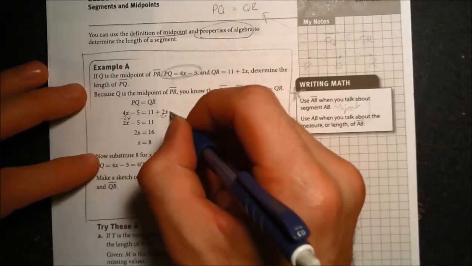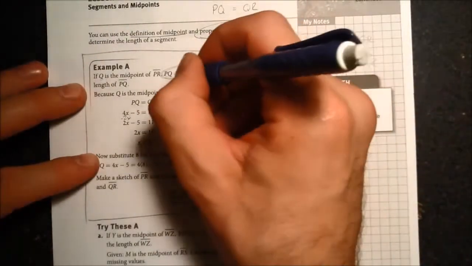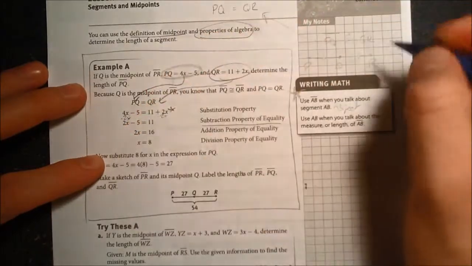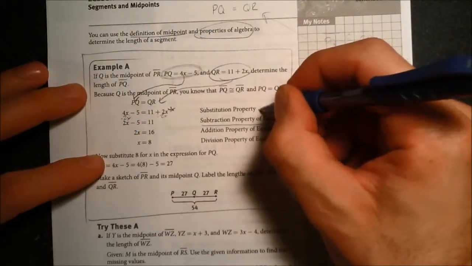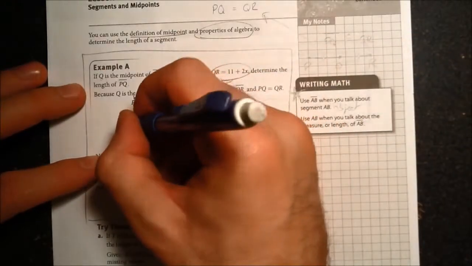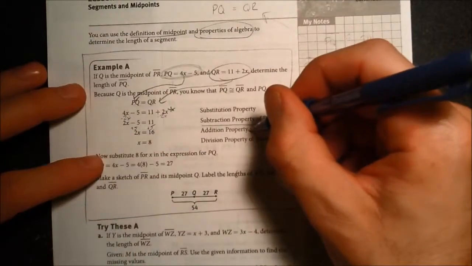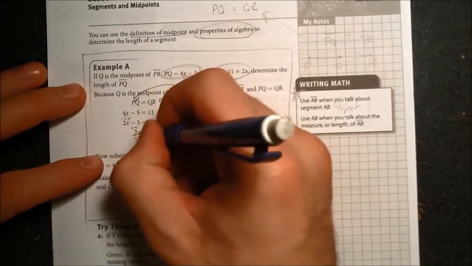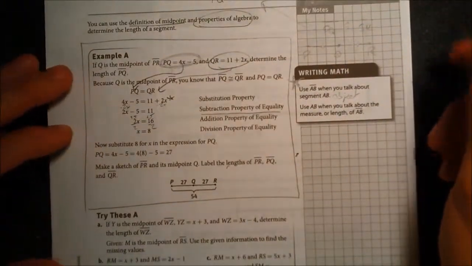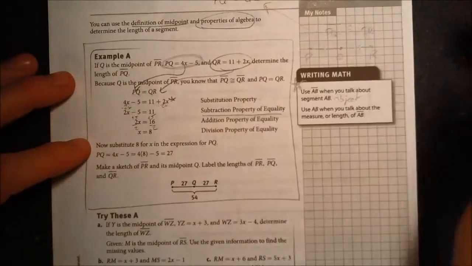I was allowed to state this statement because I just substituted in. I took this value and plugged it in here, and I took this value and plugged it in there. It's just substitution. I subtracted 2x from both sides. I'm allowed to do that because of the subtraction property of equality. I'm going to add 5 to both sides because of the addition property of equality. Divide by 2, divide by 2. Because of the division property of equality, I have x is equal to 8. But I'm not done there. Now I know that the value of x is 8.